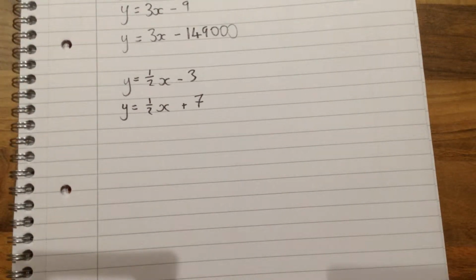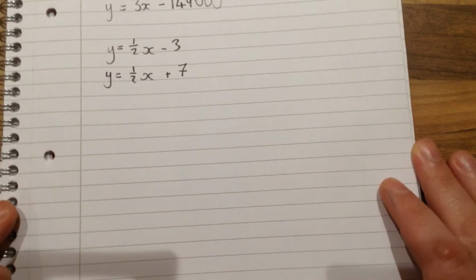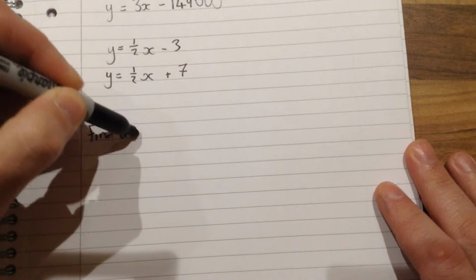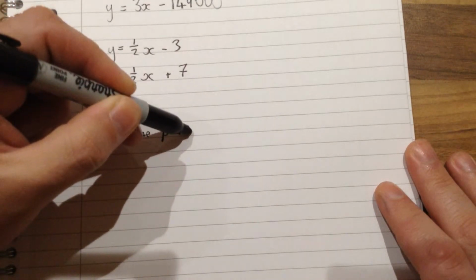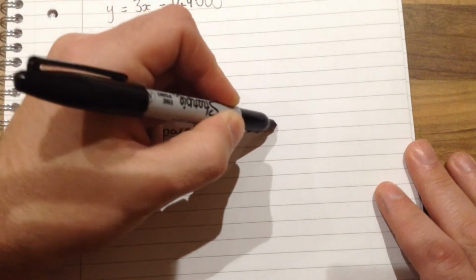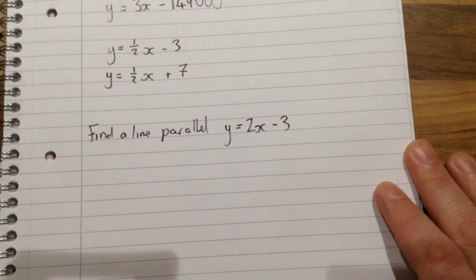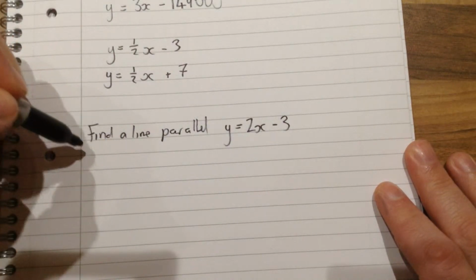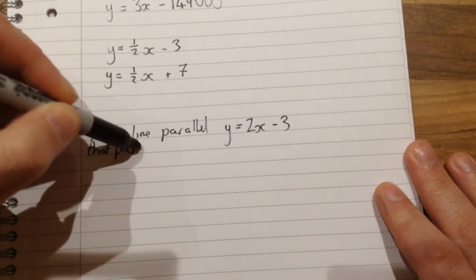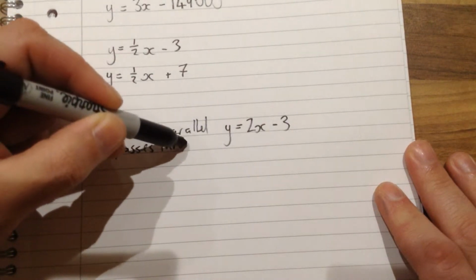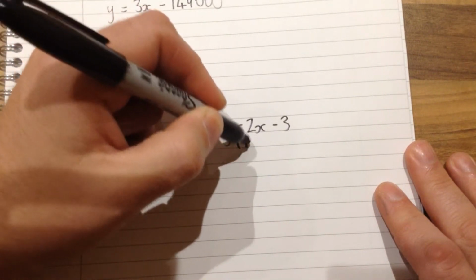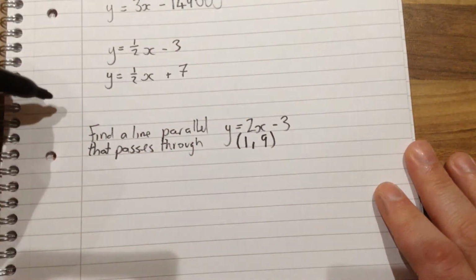The second part of this topic becomes a little bit trickier. What it could ask you to do is to find a line parallel to a given equation. So in this example I'm going to use y equals 2x minus 3, but then give you an added element that we also need to do, and say that we want a line that passes through a particular coordinate. For this example, I'm going to say it's going to pass through the coordinate 1, 9.